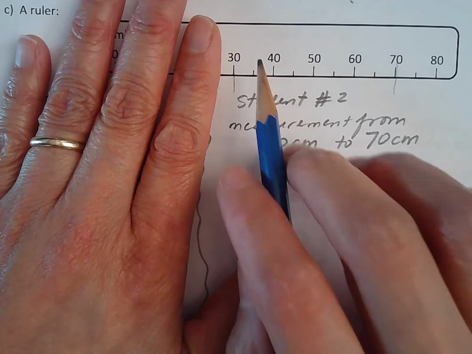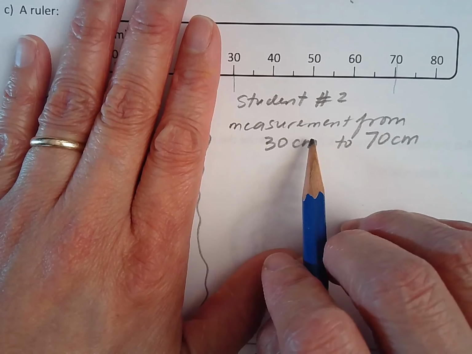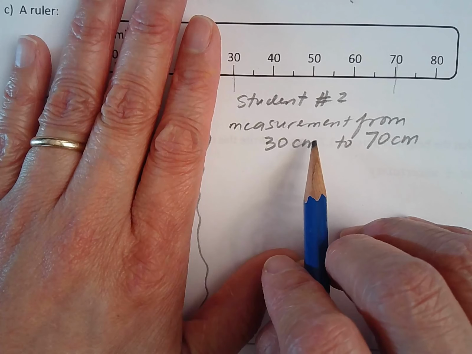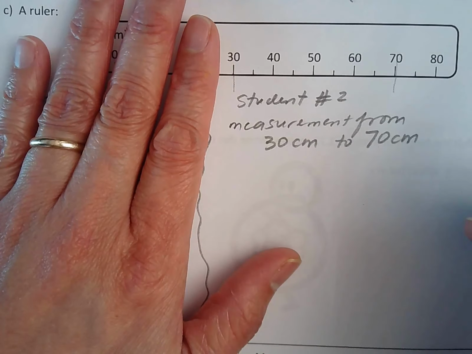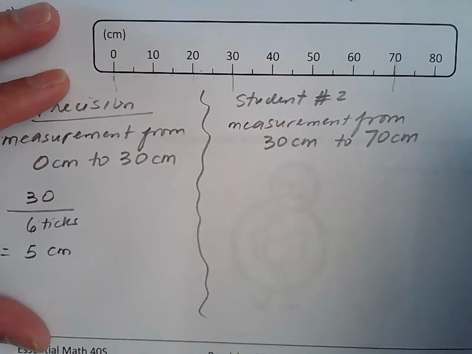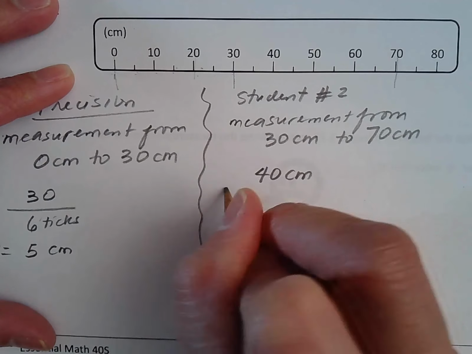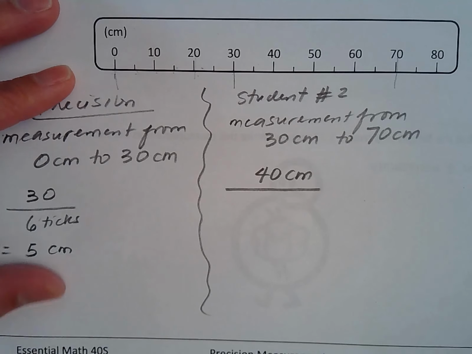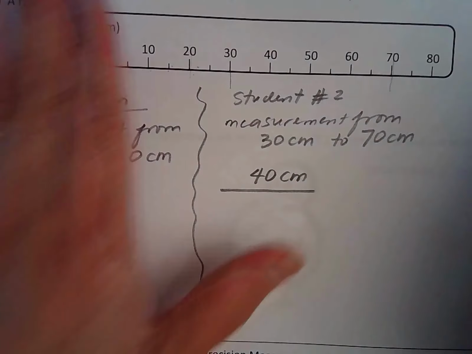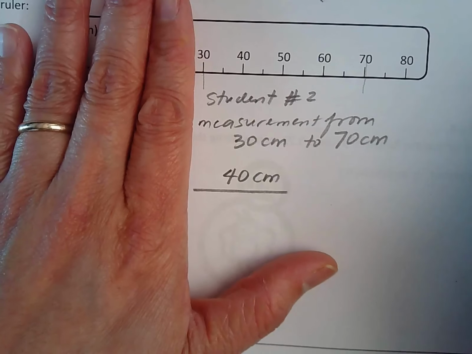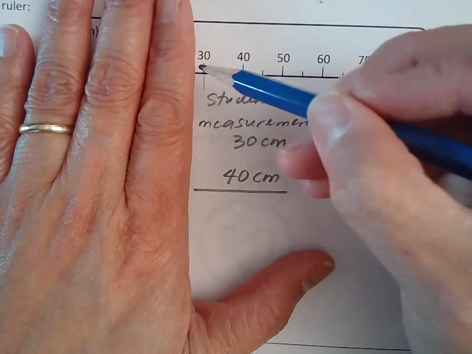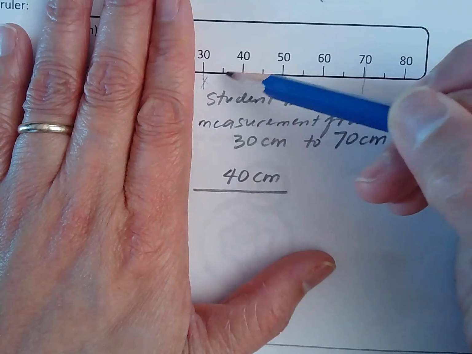So from 30 to 70, that would be 40 centimeters, right? Is that okay for everybody? So that's 40 centimeters. And then from there we go, okay, how many tick marks are there from 30 to 70, not counting the first one?